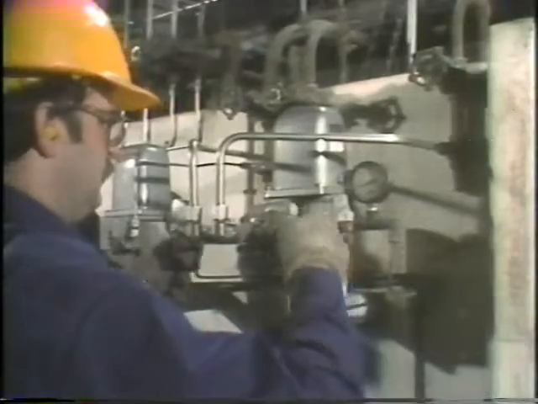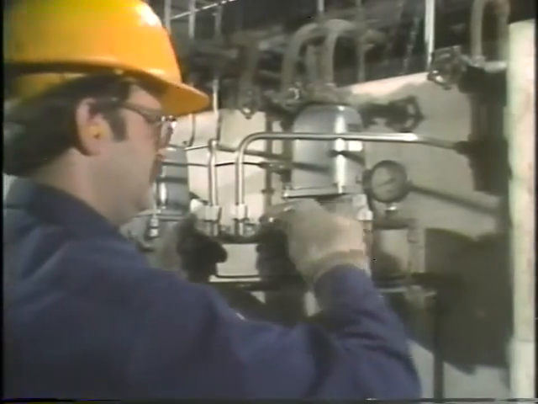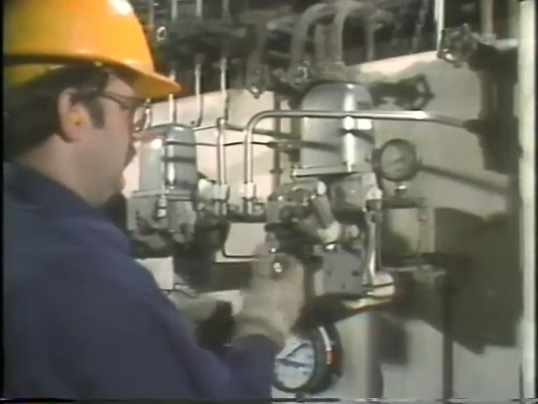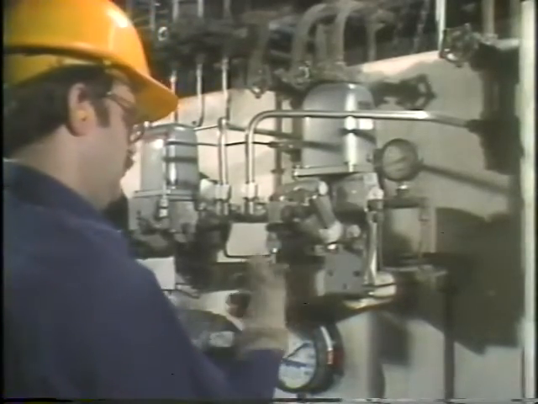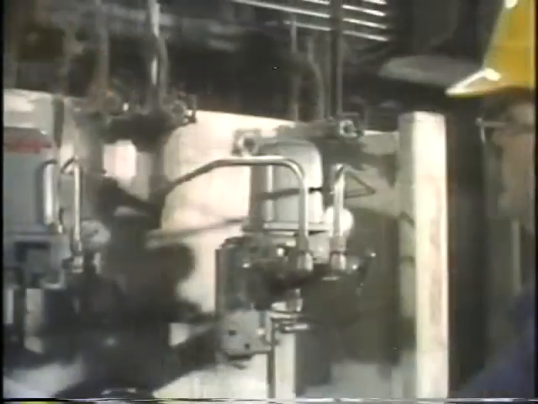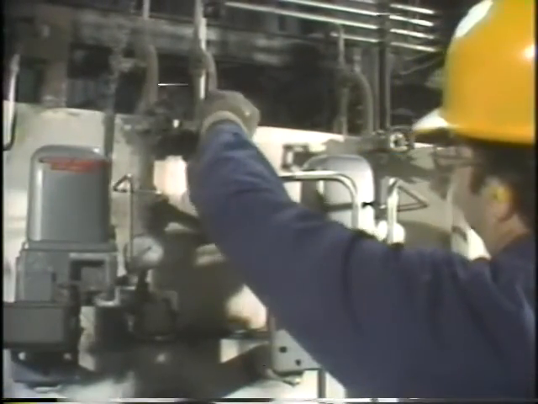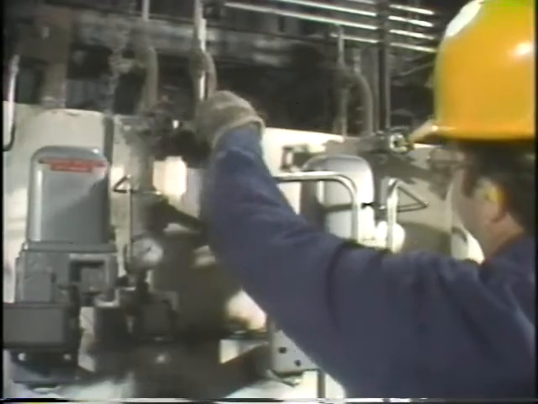All right, now that I've got the connections made, I've got to make sure that these manifold valves are positioned correctly. I want the high side closed and the equalizer open and the low side closed. Now I can open the root valves. I'll open the low side root valve first.